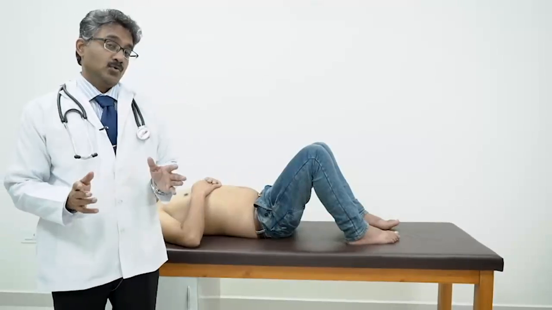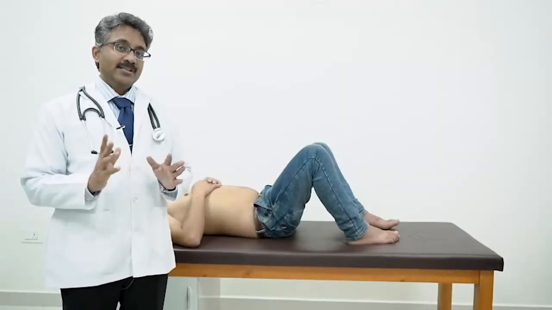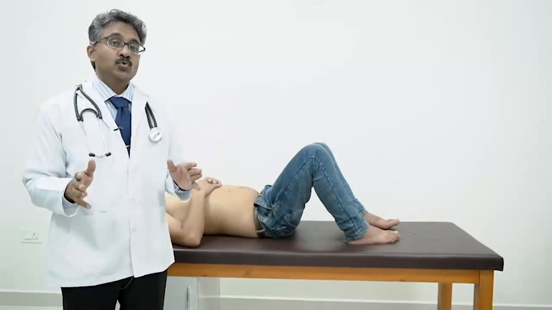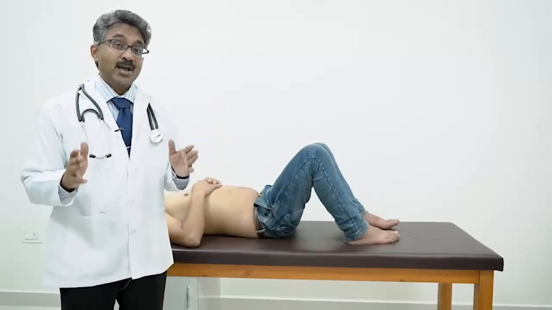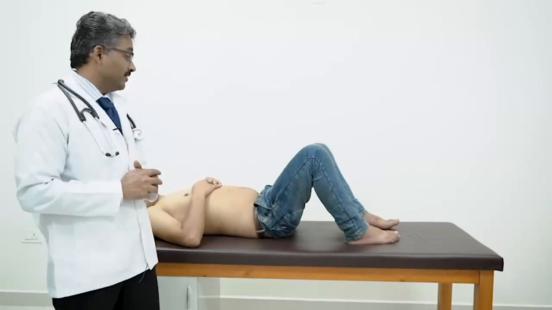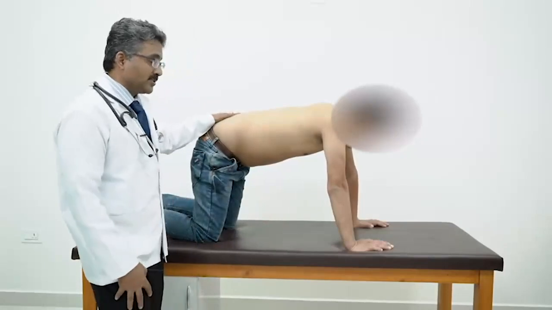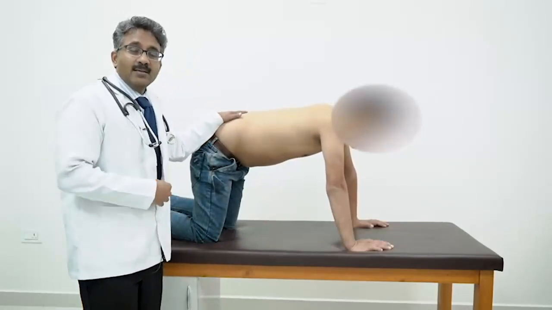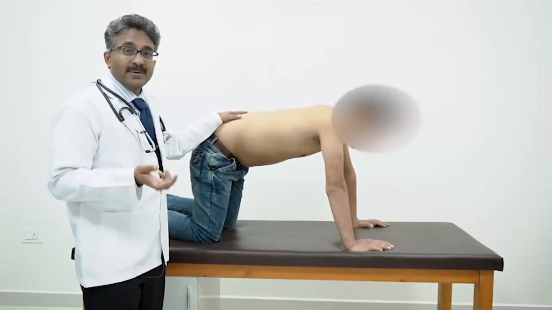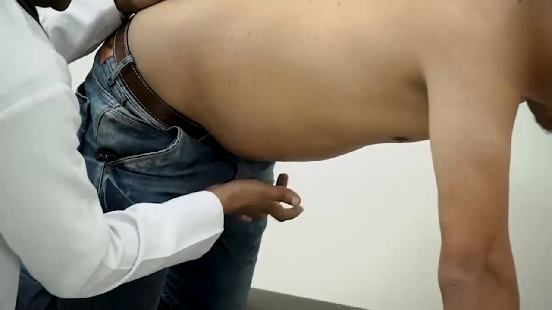Okay, students. Now, one more thing which you should do in percussion is the puddle sign. For a very minimal fluid, if 150 ml is there, you have to do percussion in the knee elbow position. We will do that now, the percussion in knee elbow position. Okay. So dear students, I will show how to do the puddle sign. This is the knee elbow position you have to keep for a puddle sign. The minimal fluid, 150 ml, will accumulate surrounding the umbilicus. Then you can percuss here near the umbilicus, and you will get a dull note.